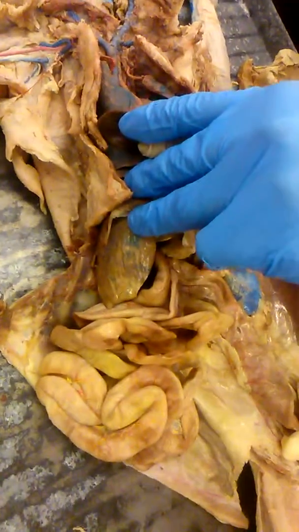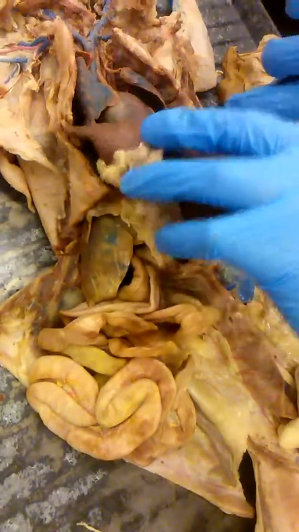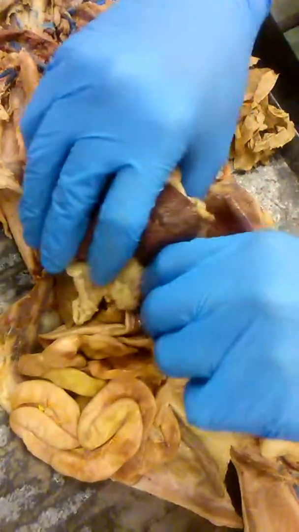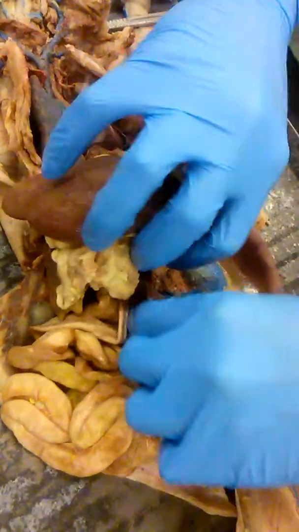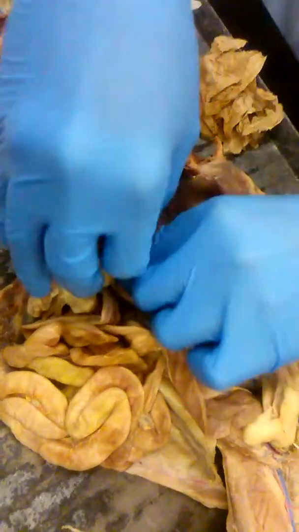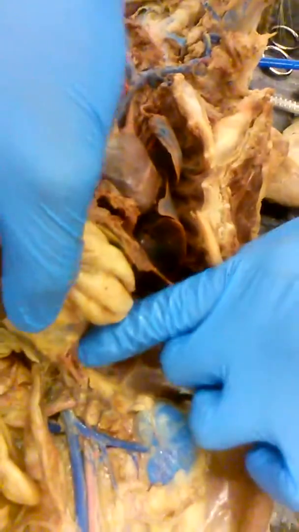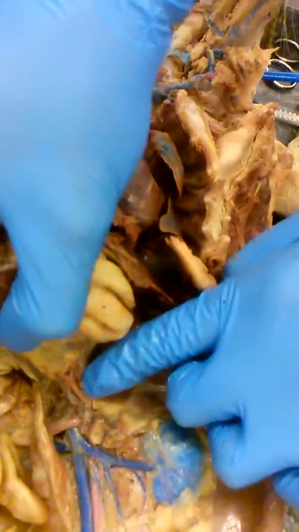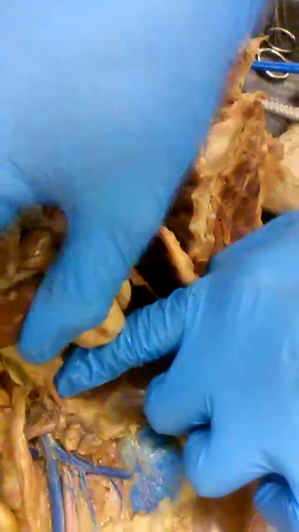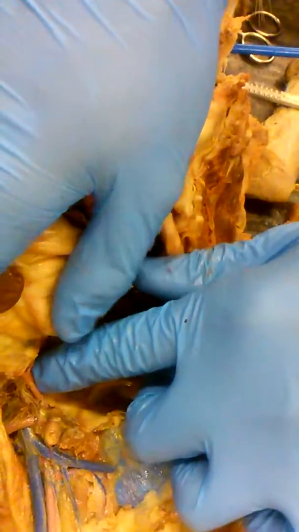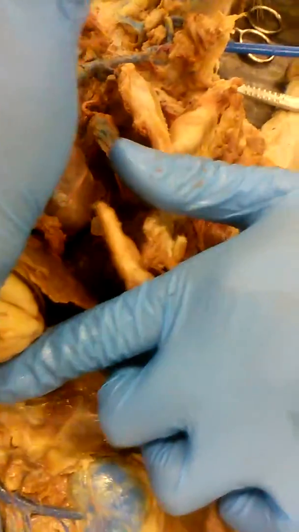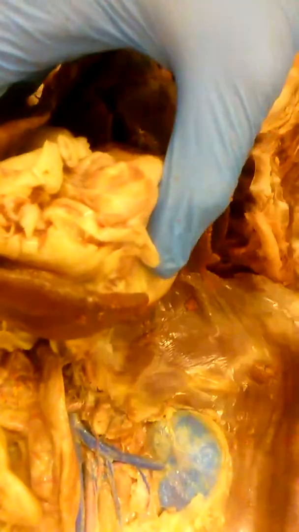So right here on the descending aorta, this is the celiac trunk. Just like in humans, it's that first branch. So thin. Yep. So up here you can see where it splits, but it's going to go to your spleen.